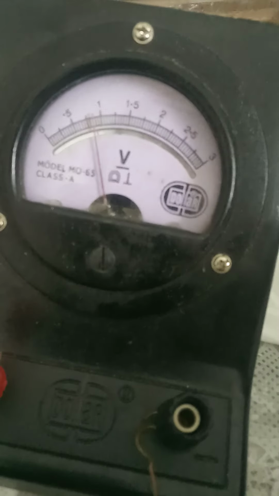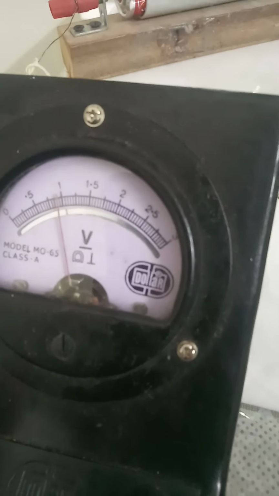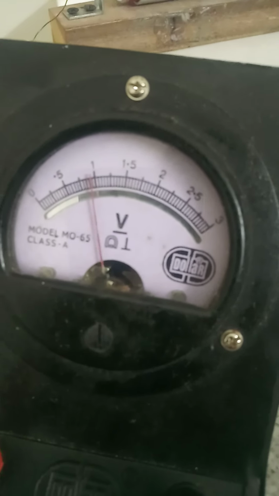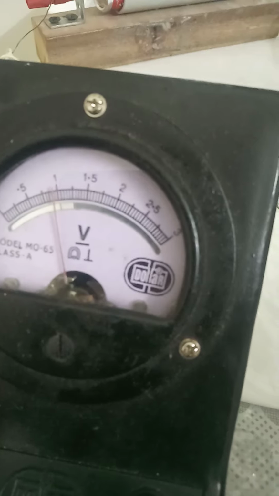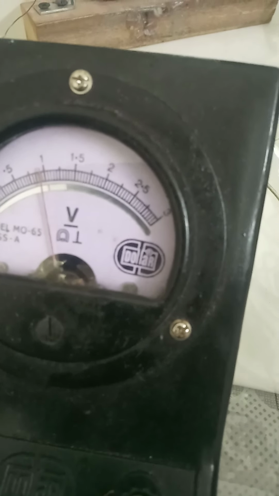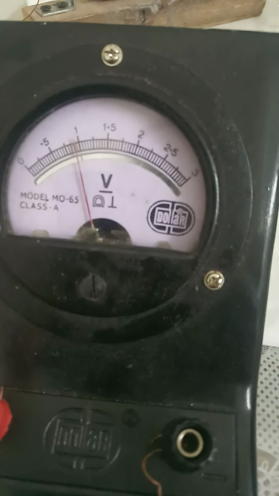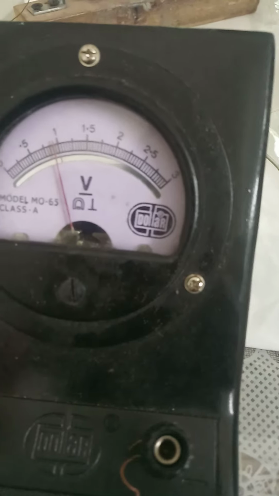Then what about the voltmeter reading? The voltmeter reading should be on the 18th division. We can see that the voltmeter pointer is on the 18th division.